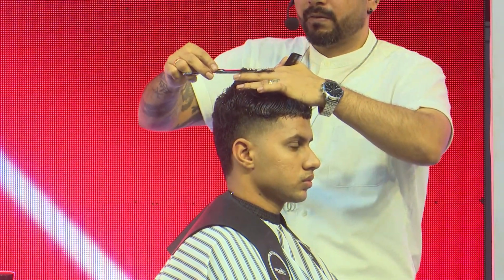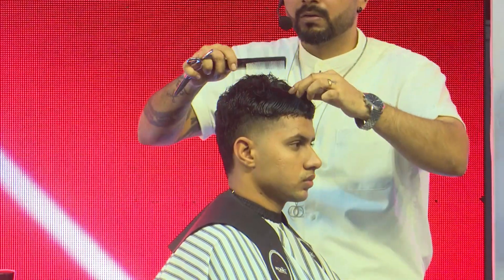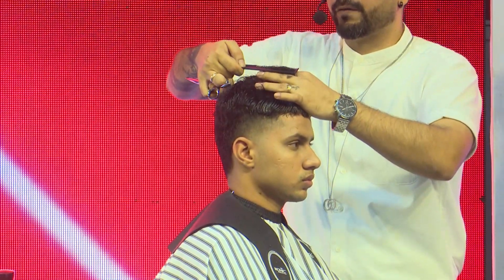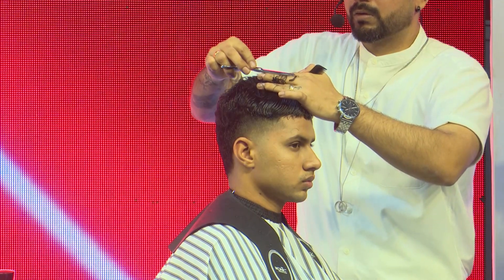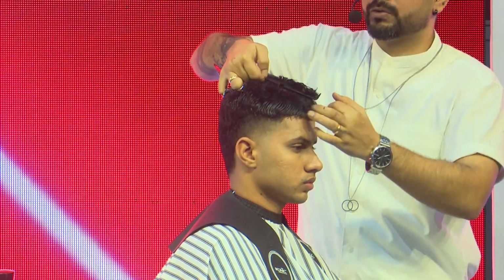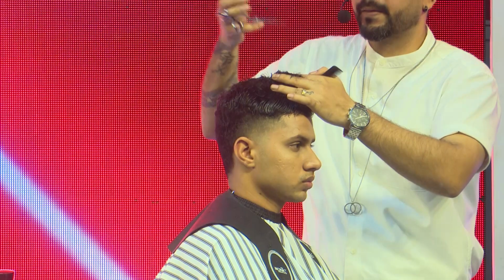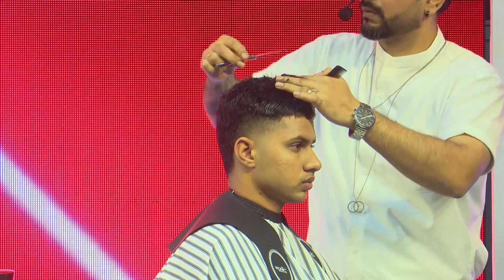Take that off. And we'll flow in the front. So I'm done styling through the entire hair. Both the front sections are completed.